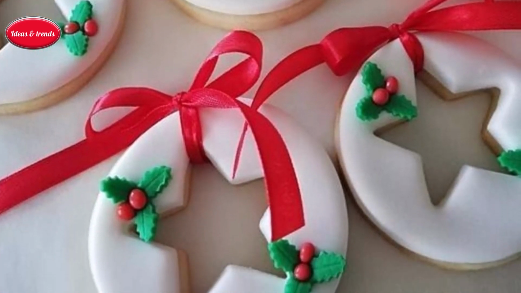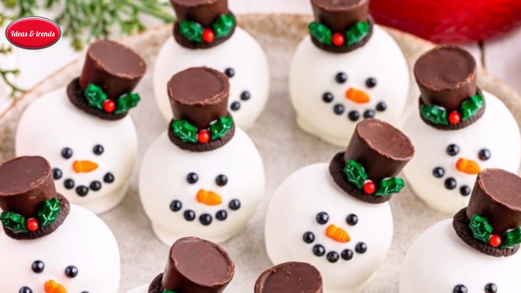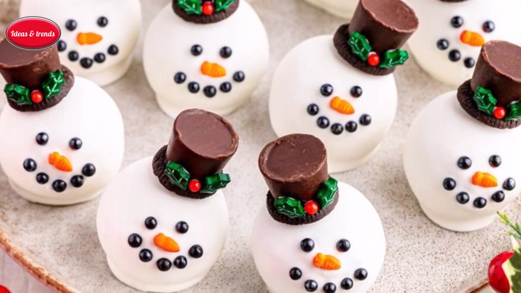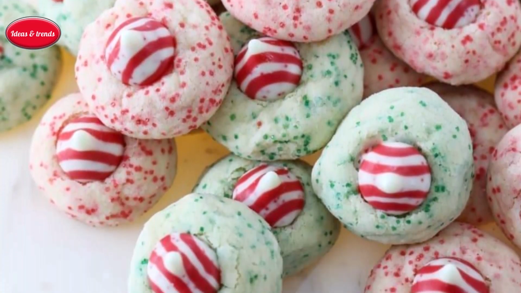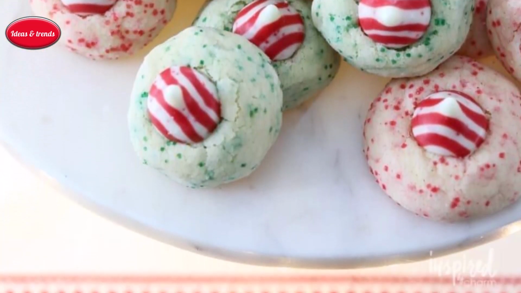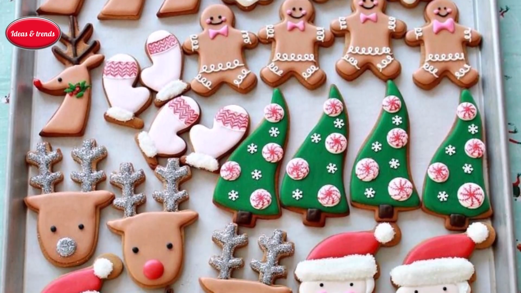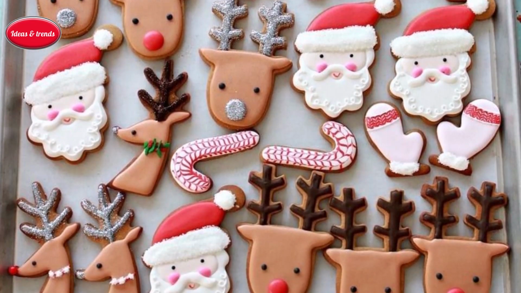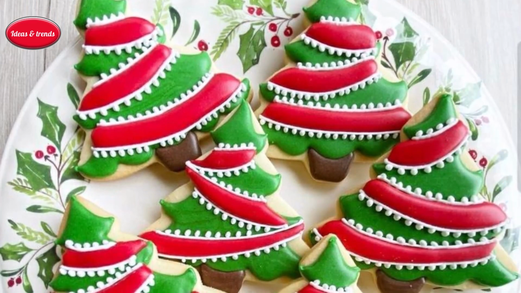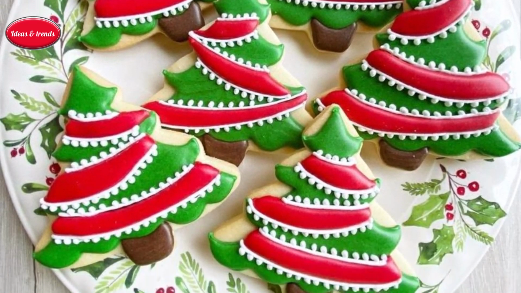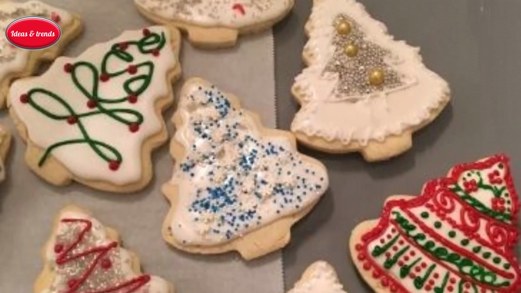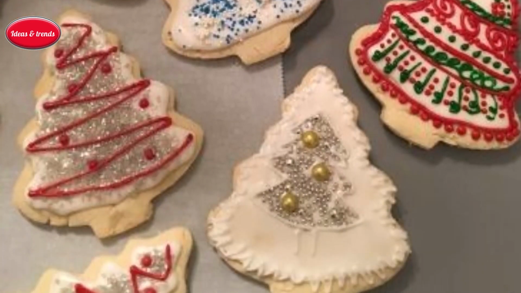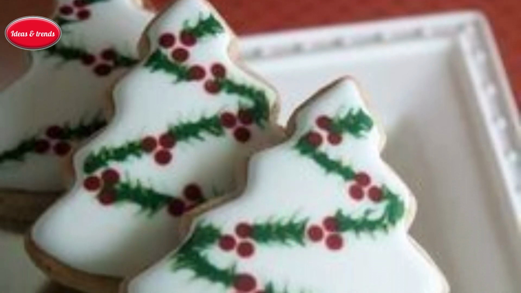Shapes. Number 1. Christmas trees. Triangle or tree-shaped cookies are iconic symbols of the season. Number 2. Snowflakes. Delicate and intricate snowflake shapes are perfect for a winter woodland theme. Number 3. Stars. Simple and versatile, stars are a popular choice for decorating. Number 4. Gingerbread people. Traditional gingerbread men or women decorated with colorful icing.